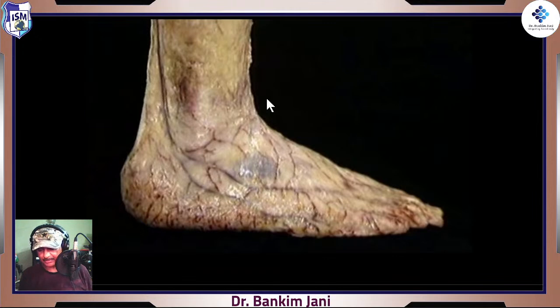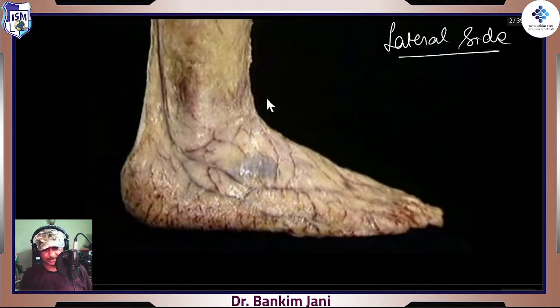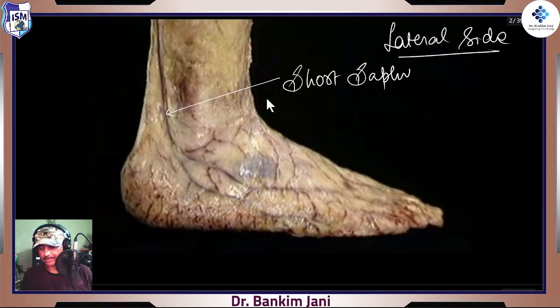So here is our lateral side. I'll keep on writing for proper orientation. That's the lateral malleolus, and this vein has to be the short saphenous, correct? I might ask this question, putting this figure, which vein is this, short or long? Remember, long is on the medial side.